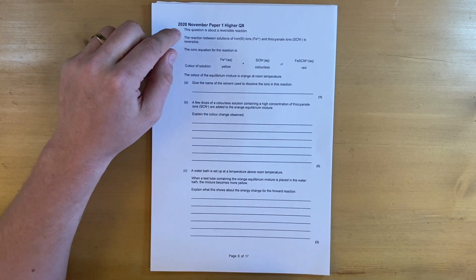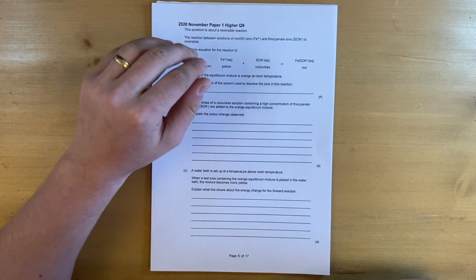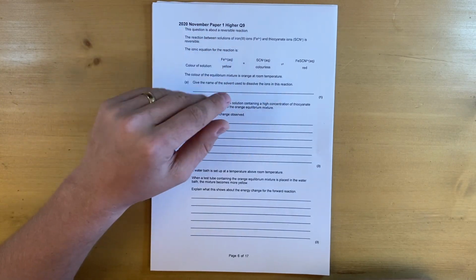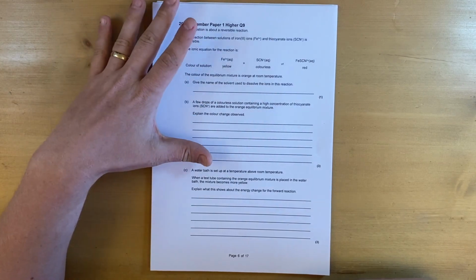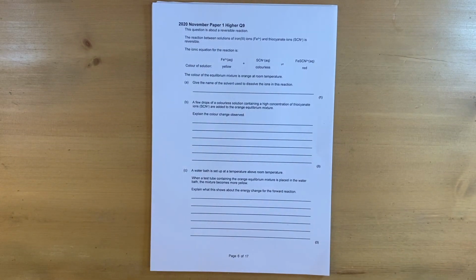Today's exam question comes to us from the 2020 November series, and it's from the paper one higher tier. And this one really concerns equilibrium and Le Chatelier's principle. So if you're struggling with that, hopefully this should be of help to you.